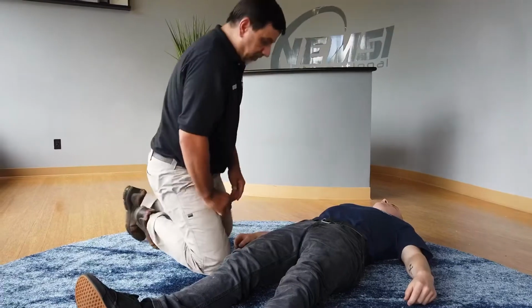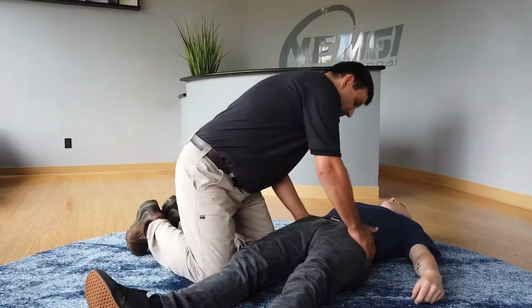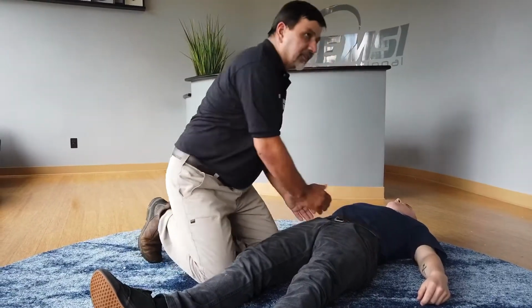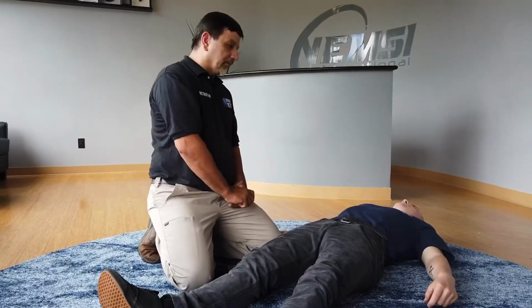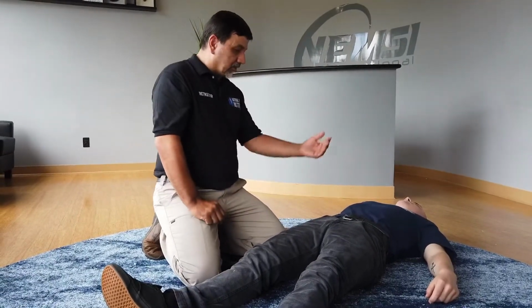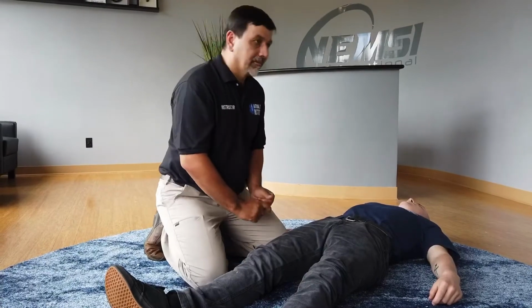No rigidity noted, no palpable masses. Okay, this time I'm going to go ahead and move down to his pelvis. I'm going to squeeze in and down, make sure his pelvis is intact. You feel crepitus. There's crepitus. At this time, I would have my partner go ahead and put a binder splint on him.